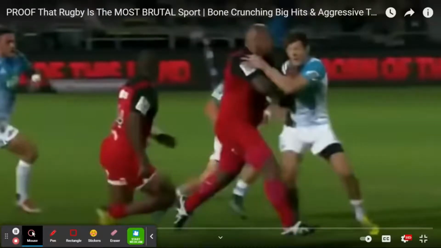In this clip, you can see the red player clearly has greater mass than the blue player and is applying greater force, which results in a failed tackle on the part of the blue player as he flies off in this direction.